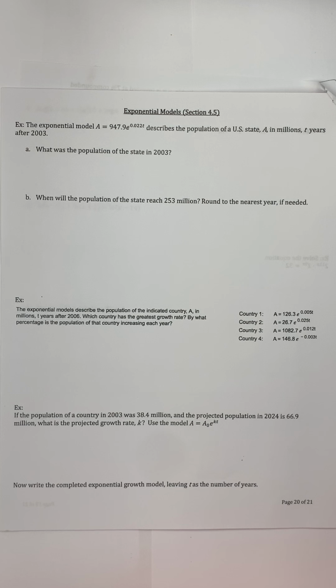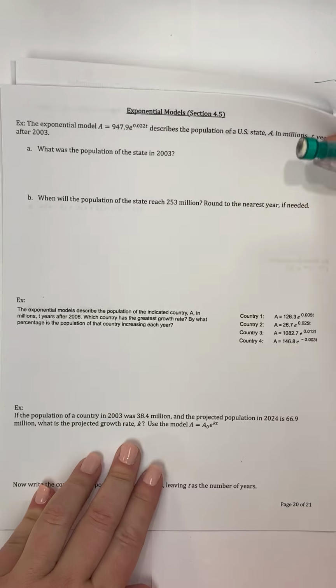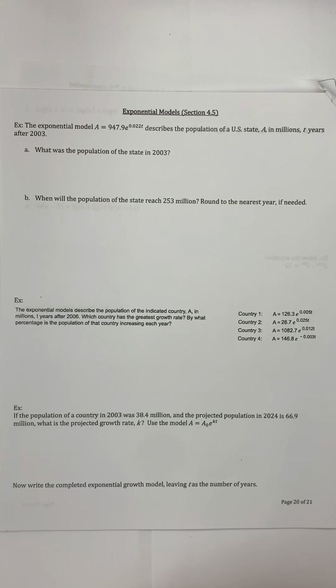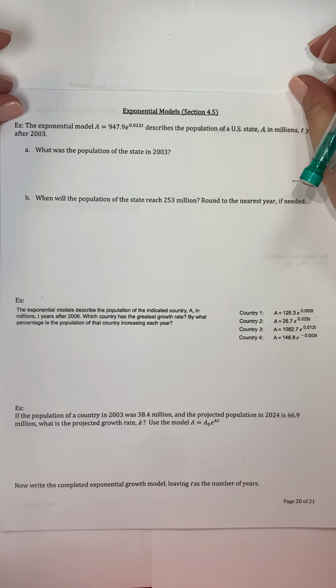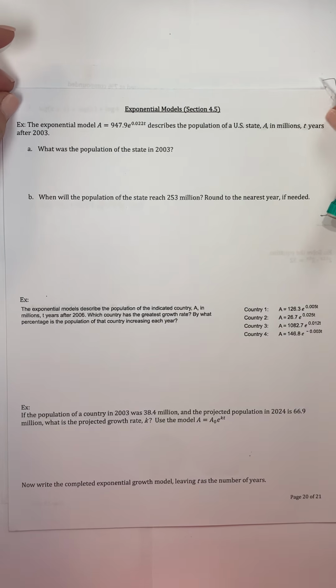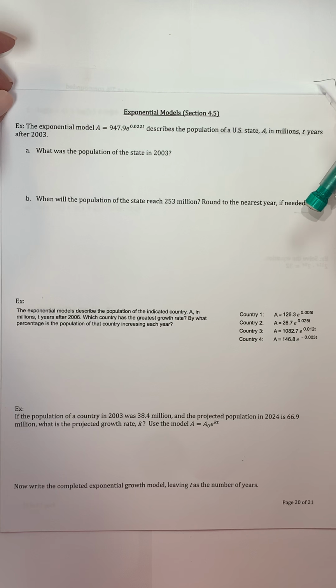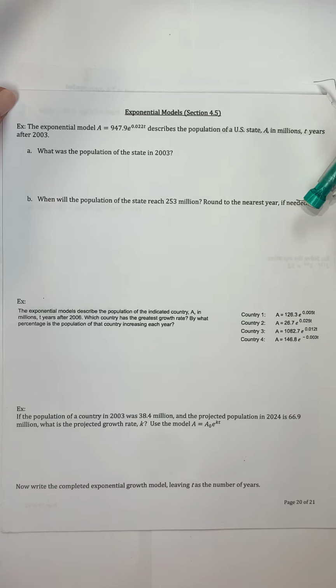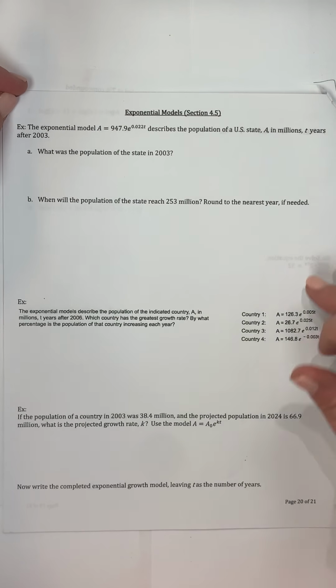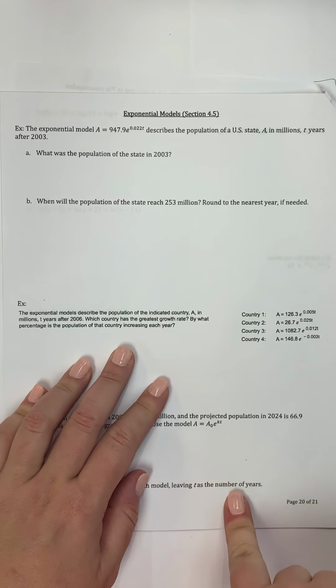Section 4-5 is very short. It's only 2 pages. And the actual My Math Lab assignment is very short. There's not a lot of questions. However, they are word problems. Now, don't freak out on me because we are doing the My Math Lab problems.